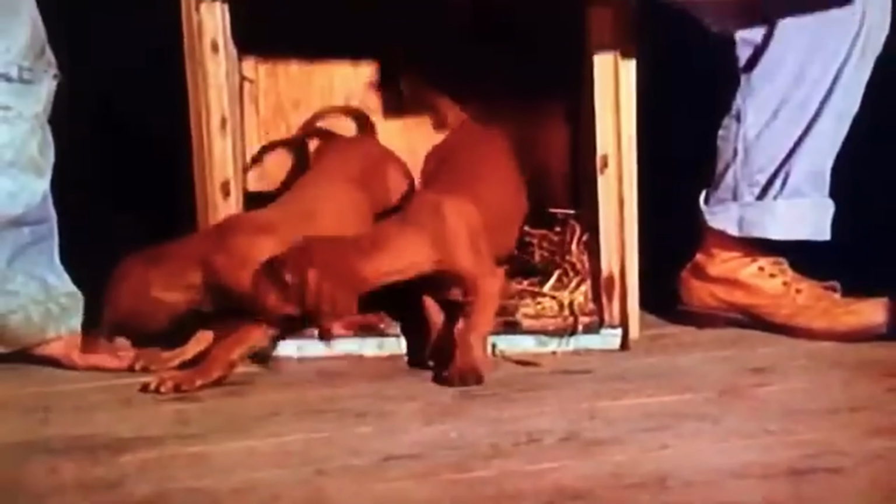Billy gets 2 coonhounds, Old Dan and Little Ann. And by the end of that story, I mean, if you haven't read it, I don't want to spoil it for you, but by the end of that story, I was in my bedroom in the high desert of California, bawling my eyes out, like crying as I had never cried before. It's a heartbreaking story.